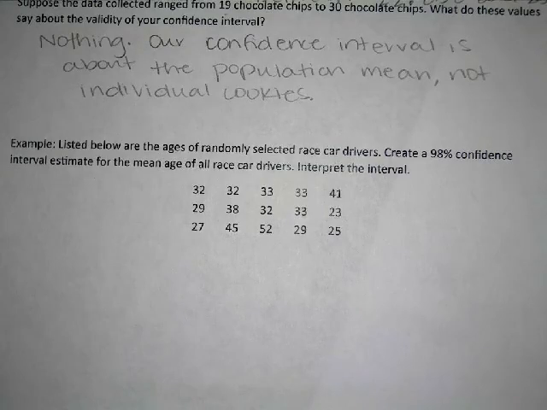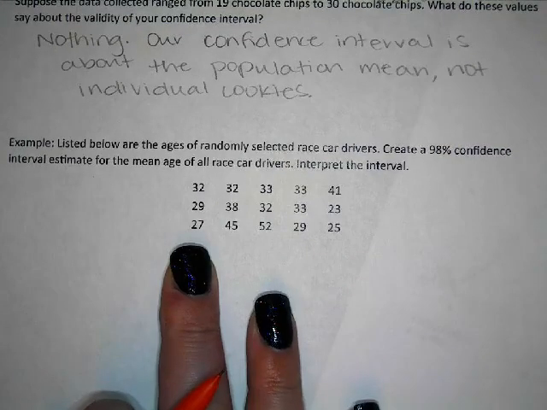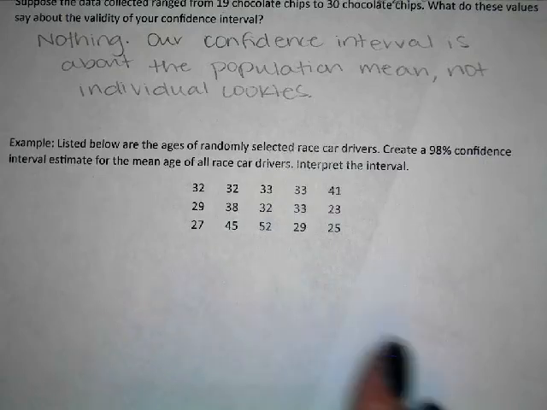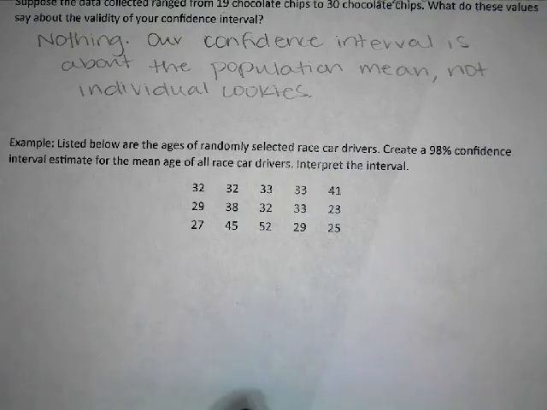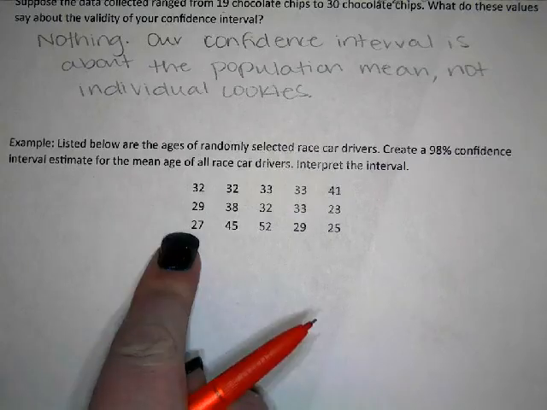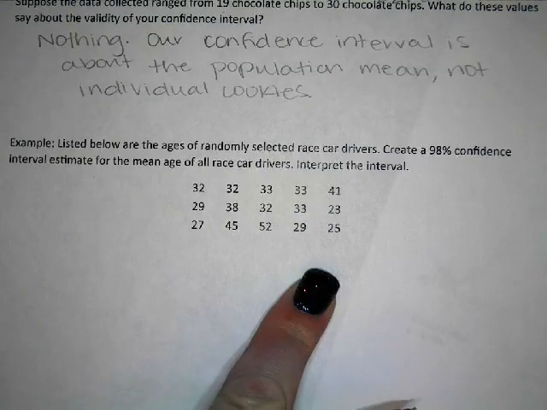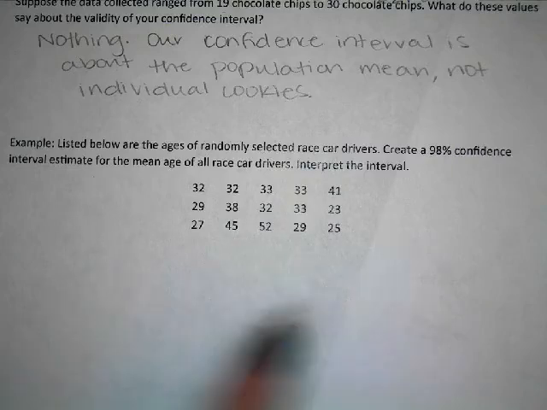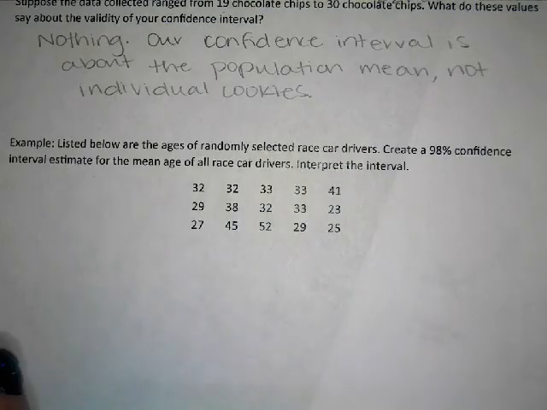This is similar to the previous problems, but different in that they gave us the sample and didn't give us the values from the sample. They didn't tell us the x-bar, the standard deviation, or even the value for n, how big the sample size was. So we are going to have to find those different values from the data.